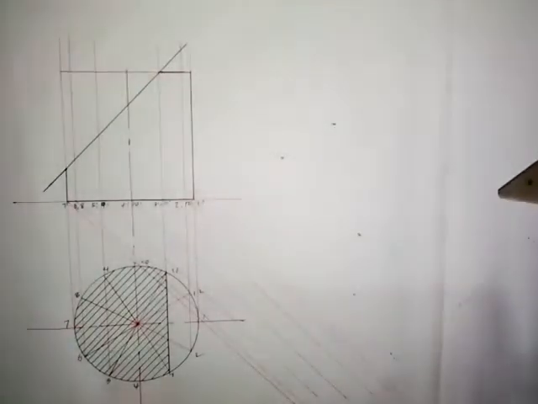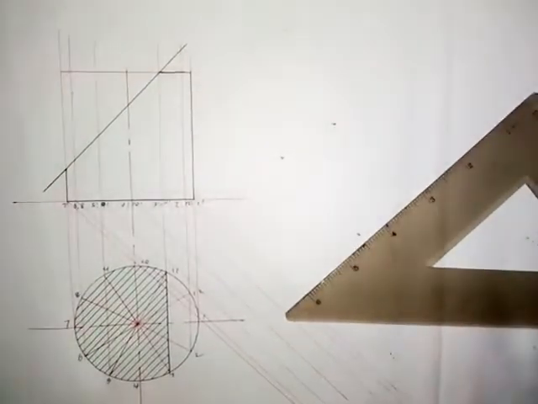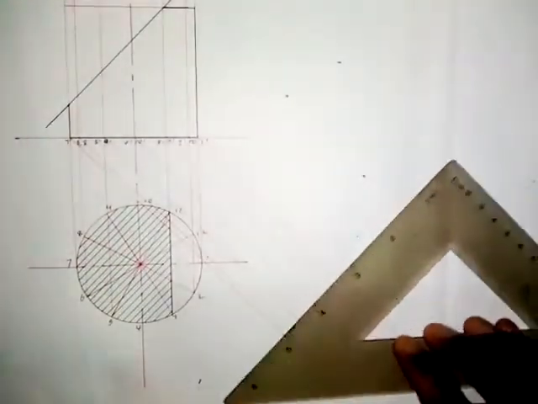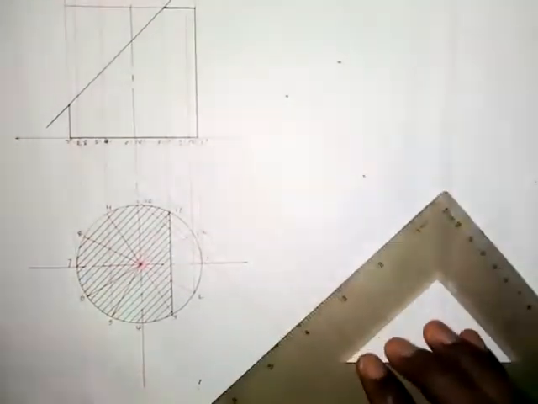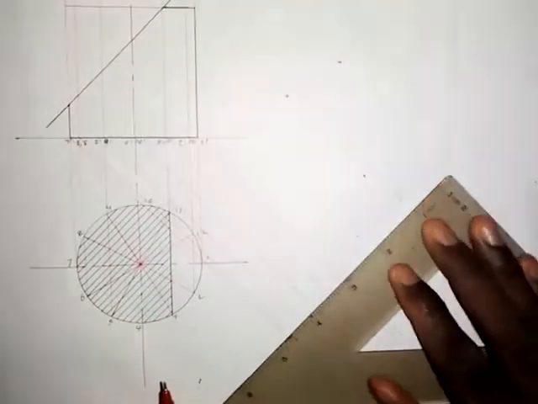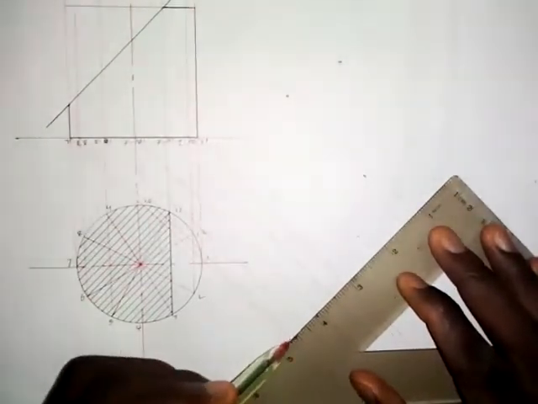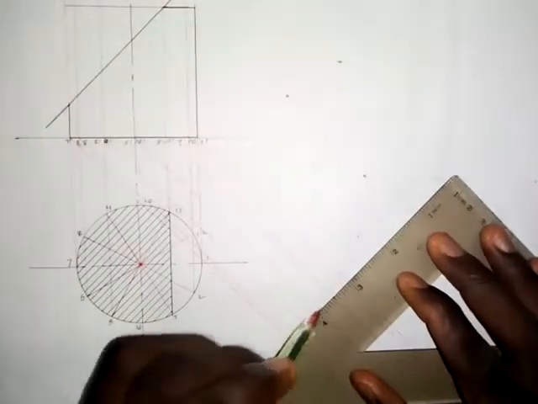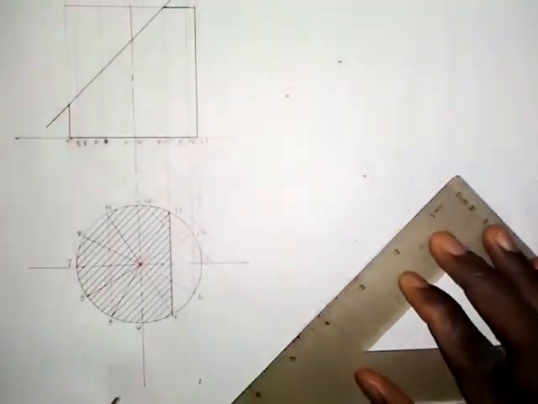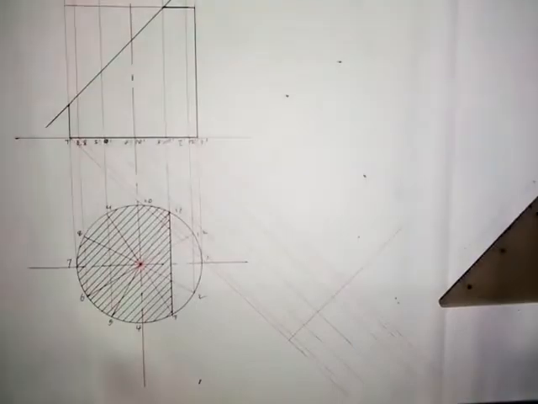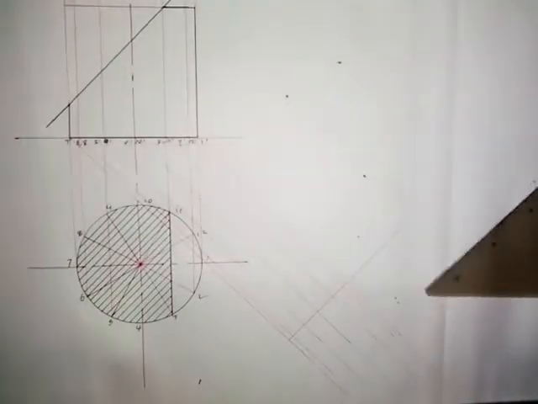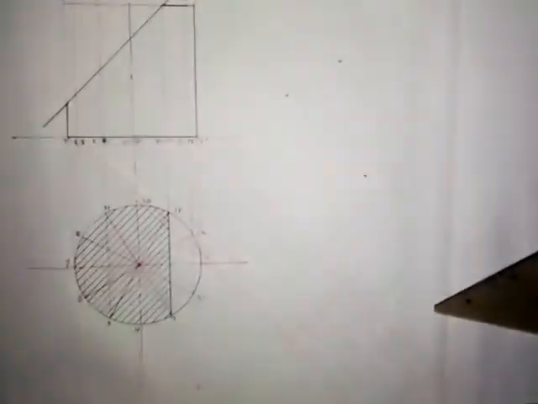Okay, so the lines have been extended. So the next thing that we are going to do is, with this 45-degree set square again, you have to draw perpendicular lines to these lines. You draw a perpendicular line like this, and then after you have done this, the next thing we are going to do is, for this base that we have here, just look at what I'm going to do.